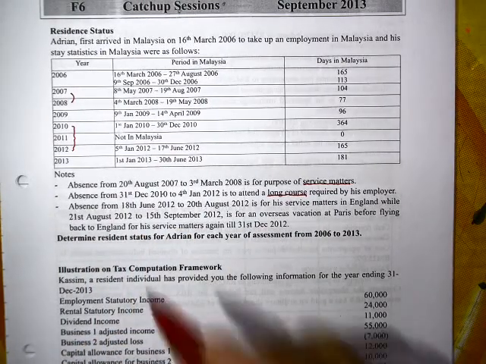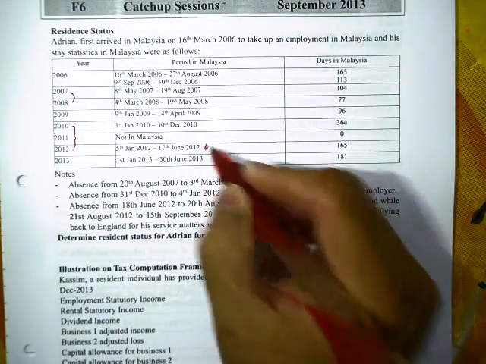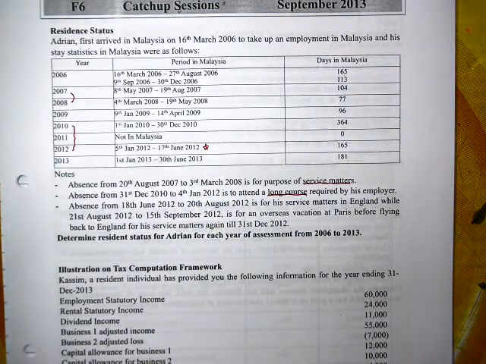Now that means in 2012, right from the 18th of June onwards, Adrian flew out from Malaysia for service matter. But instead of staying the whole period for service matter, he stayed until one period, then he went for a vacation in Paris, and then he went back to England for service matter, and then come back again. Okay? Now, so that's the stay statistics.